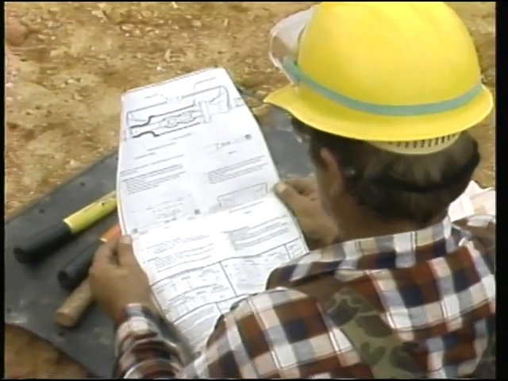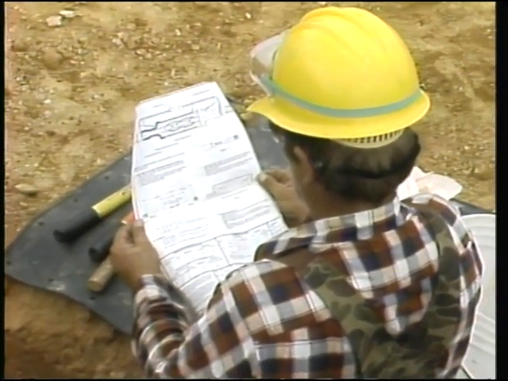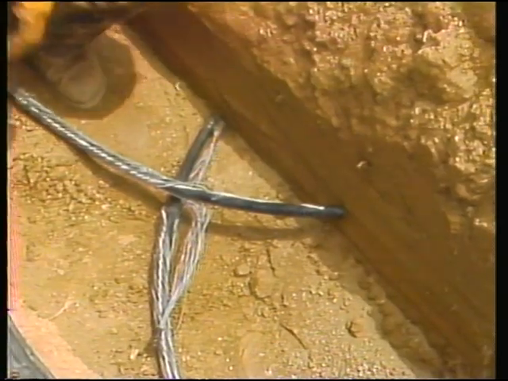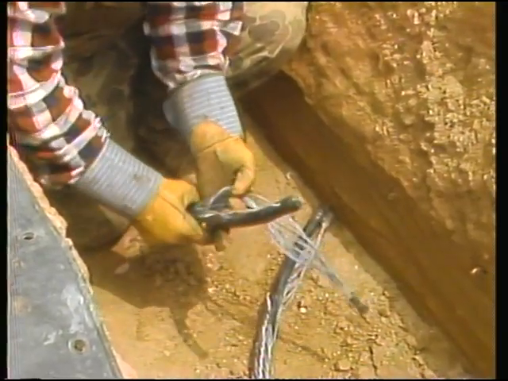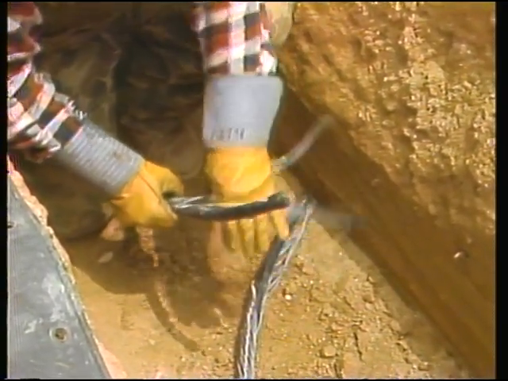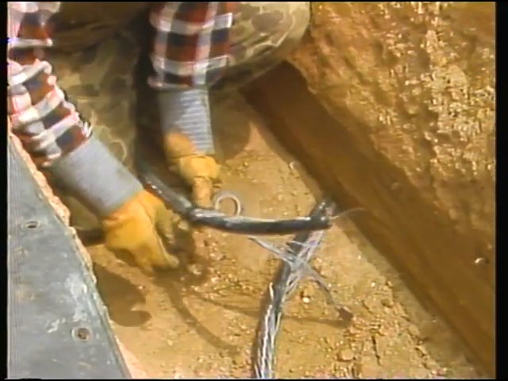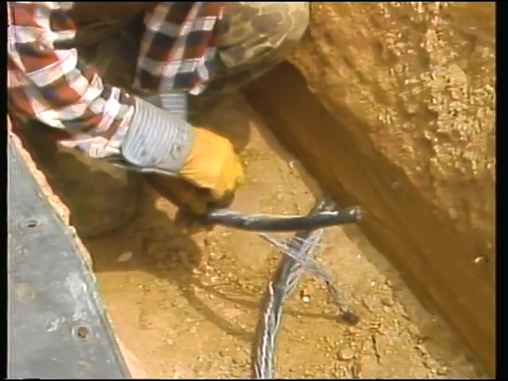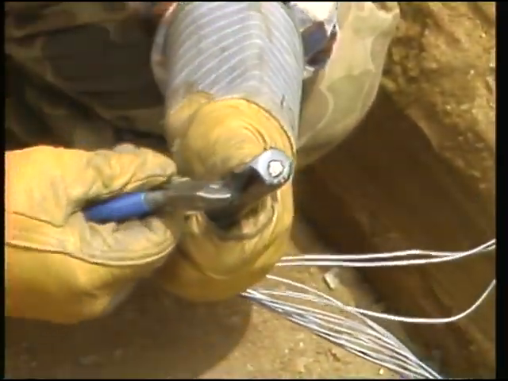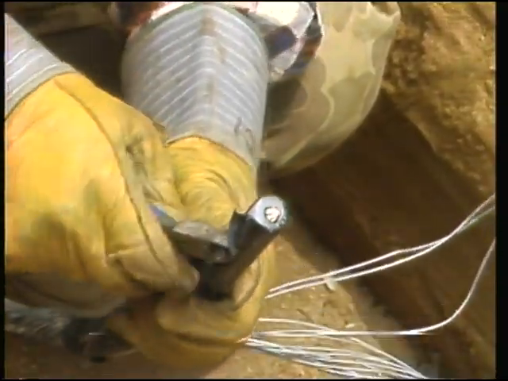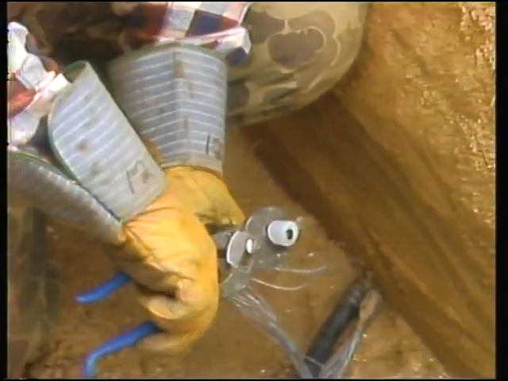Now, after you've read and understand the splice kit directions, you can begin to prepare the cable for a splice. Begin the preparations by unwinding the concentric wires and tying them back with wire or tape. Doing this before making the final cable cut assures enough wire to allow the concentric wires to be reconnected later. Next, remove the semiconductive shield layer at the recommended distance from the cable ends. Then the cable insulation layer is removed at the proper distance.